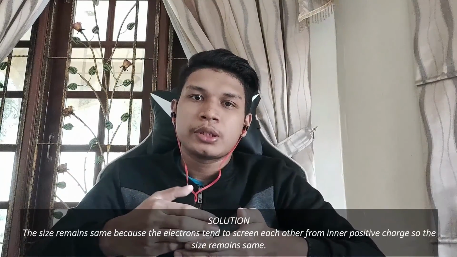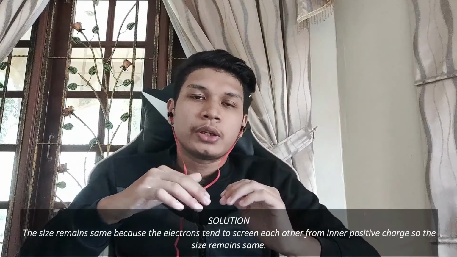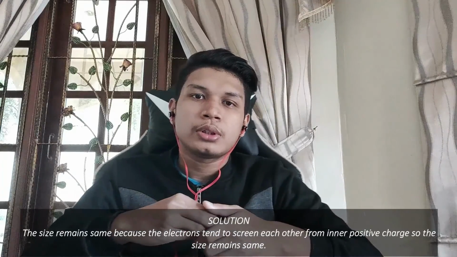And the size remains the same because the electrons tend to screen each other from the inner positive charge, so the size remains the same. That's all from me.